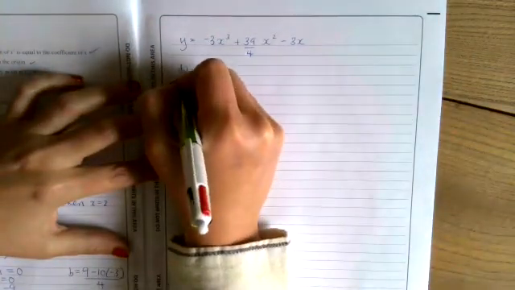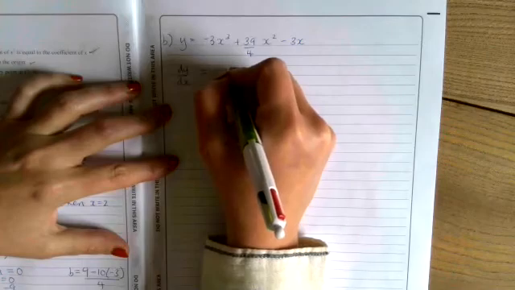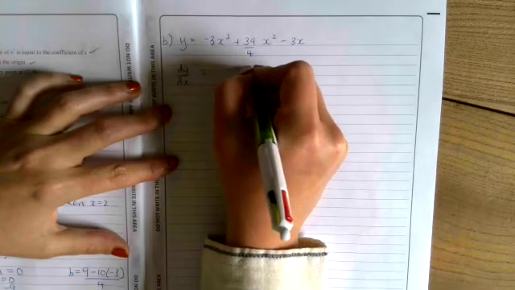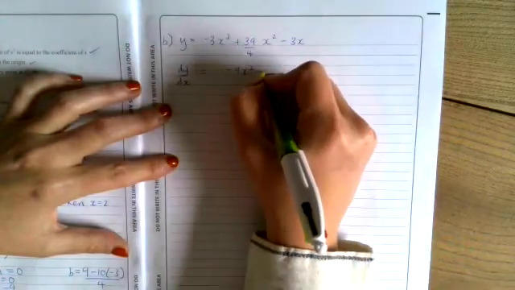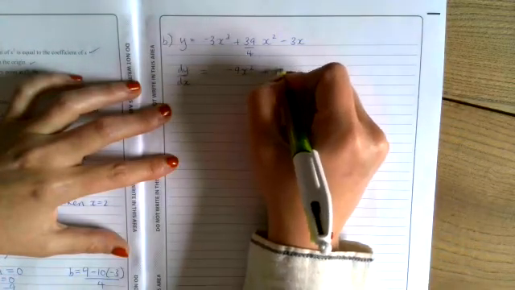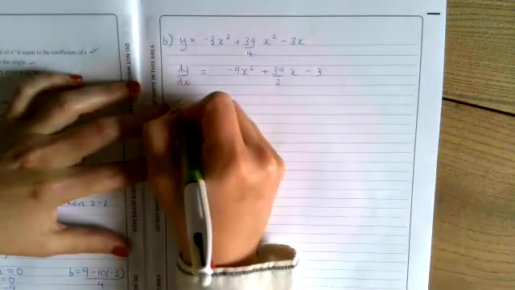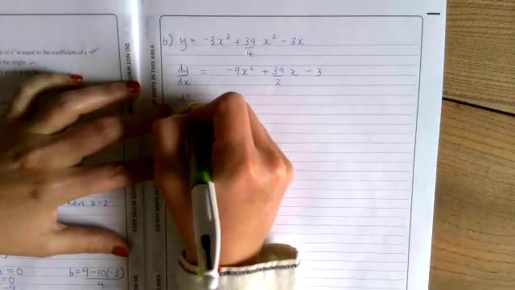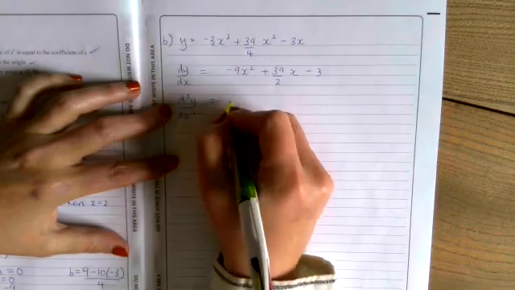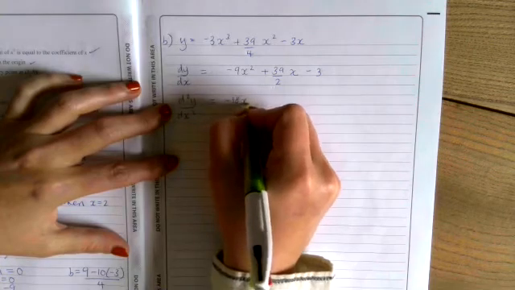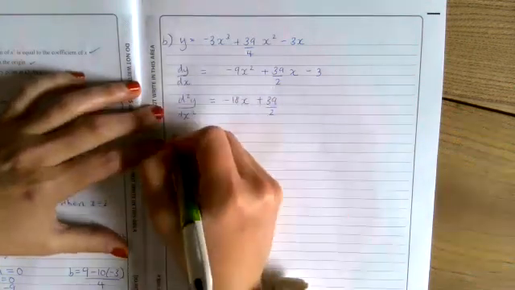Our first differential is -9x squared. So we take the power down, subtract 1 from the power. Plus 39 over 2 x minus 3. And then our second differential would be -18x plus 39 over 2.